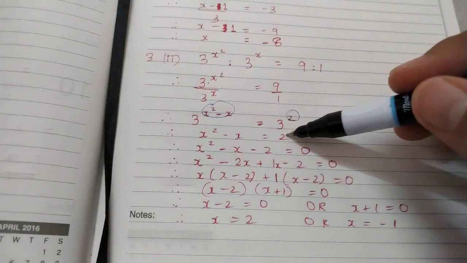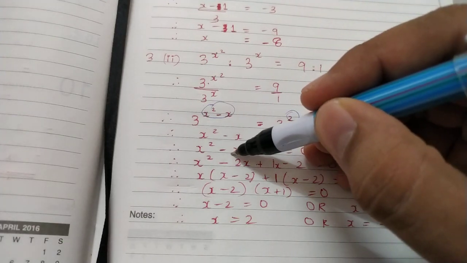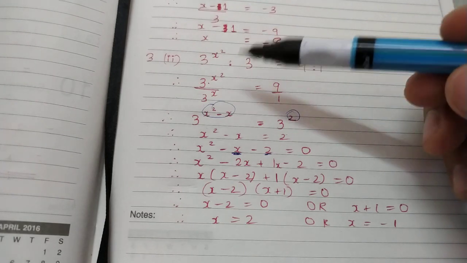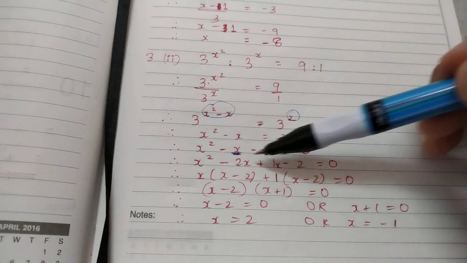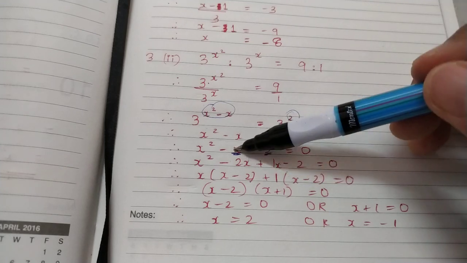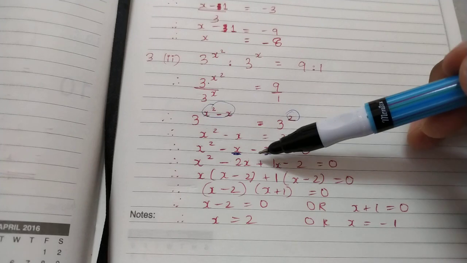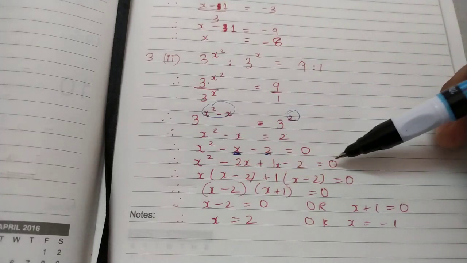This is a quadratic equation. So we'll have to do splitting the middle term. I want the middle term as minus 1, but the product of the two terms should be minus 2. So I reckon it is minus 2x plus 1x. Check. Minus 2x plus 1x is nothing but minus x. And minus 2 into 1 is minus 2. So this satisfies the conditions. I got 4 terms is equal to 0.